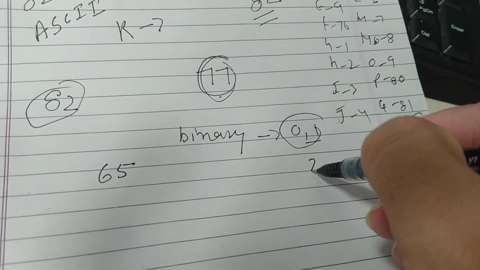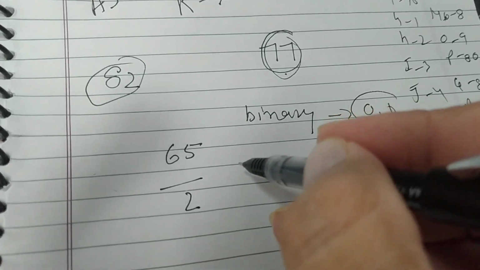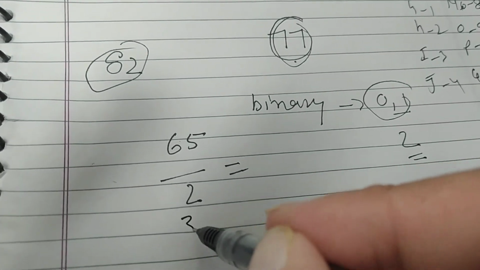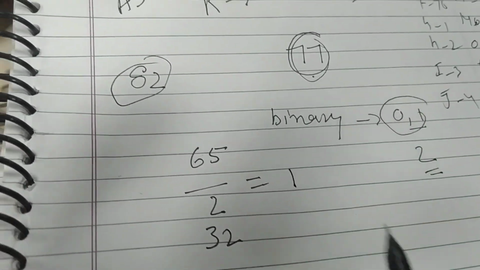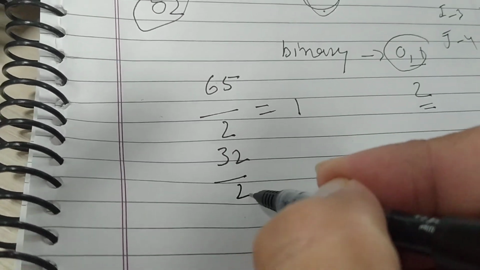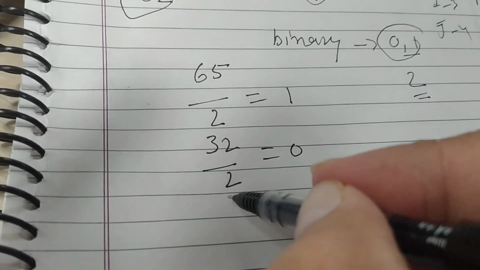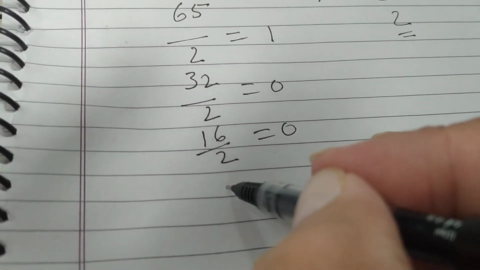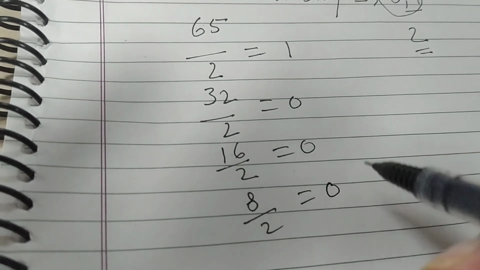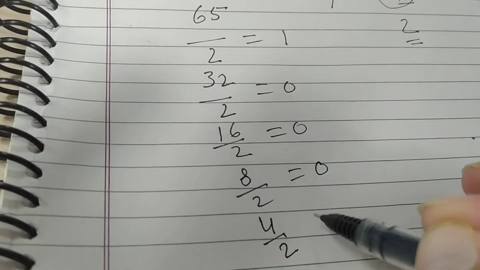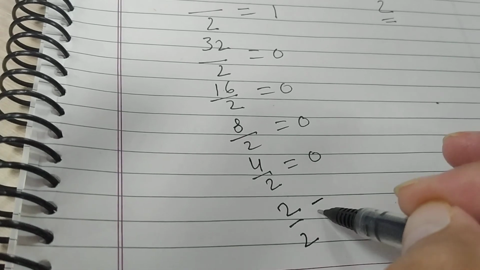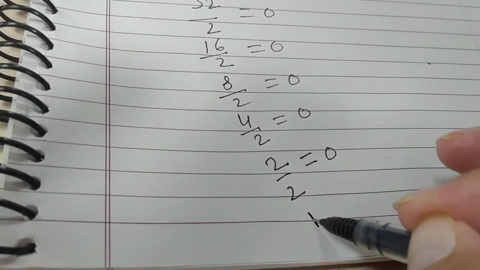So we divide by 2 and write the remainder here. 65 divided by 2, remainder is 1, then 32 divided by 2, remainder is 0, then 16 divided by 2, remainder is 0, then 8 divided by 2, remainder is 0, 4 divided by 2, remainder is 0, then 2 divided by 2, remainder is 0, and in the last we have 1.